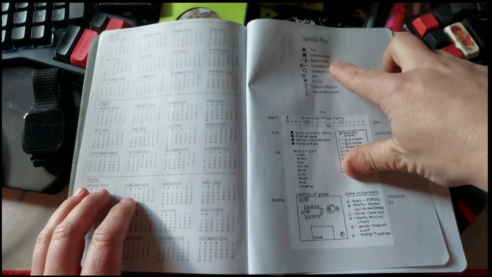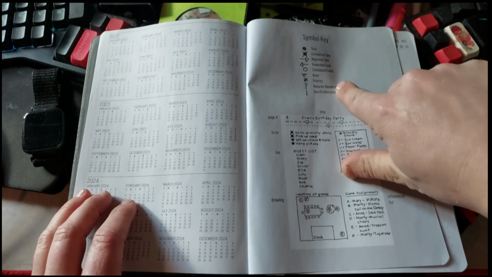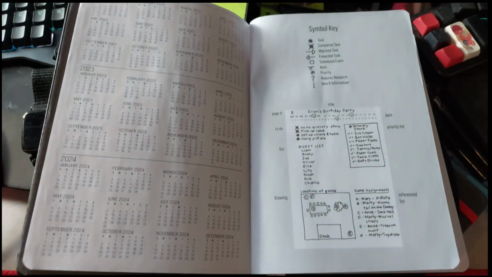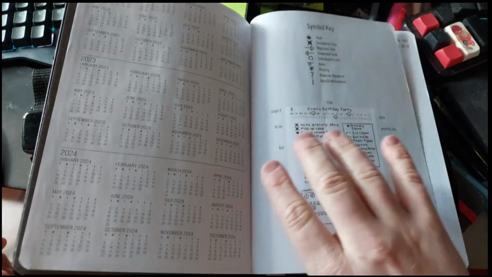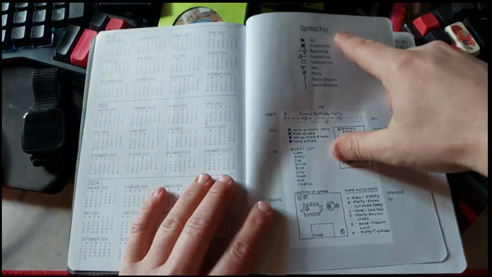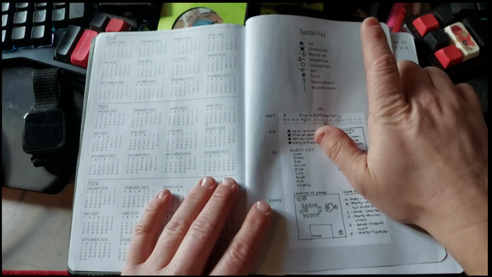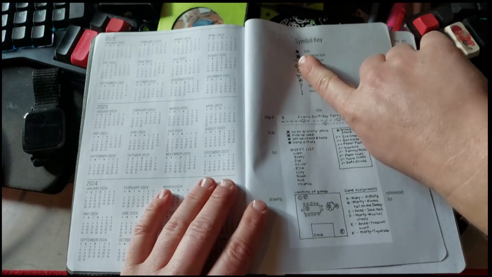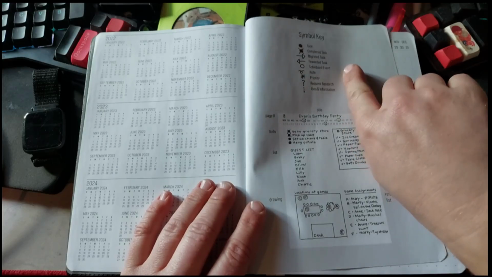So here's a symbol key, and you can see that for the most part, they change up some of the symbology from what most bullet journaling is going to do. You've got your task, and then the crossed-through task. Then you've got the migrated task, which is the side arrow, which they do more arrow than the bullet journaling method shows.